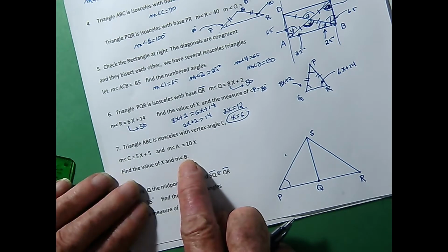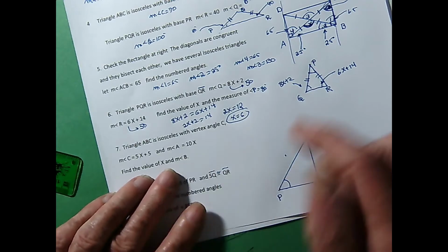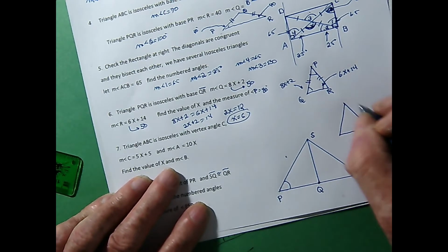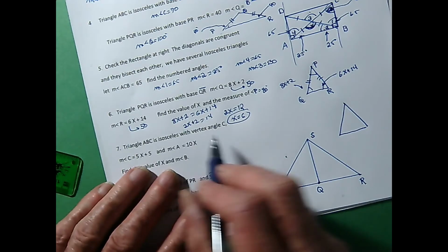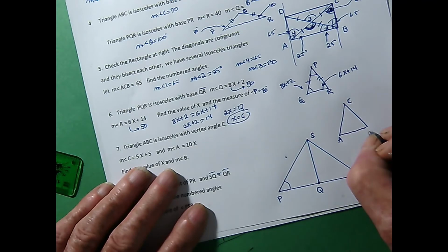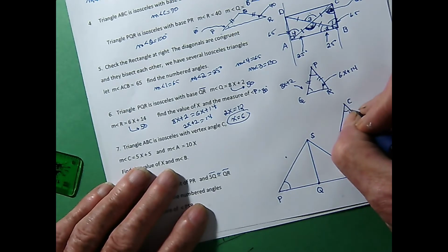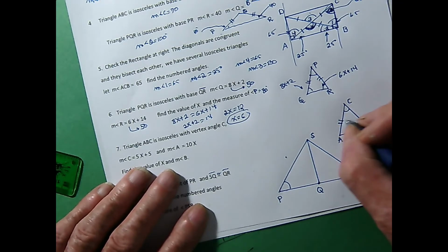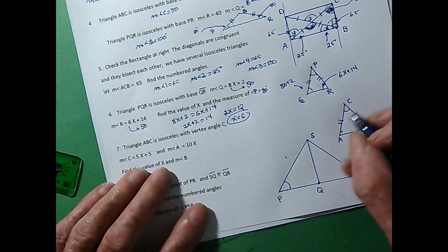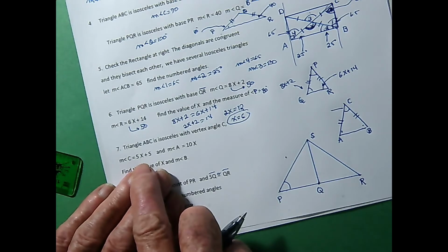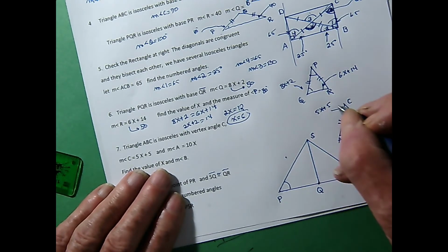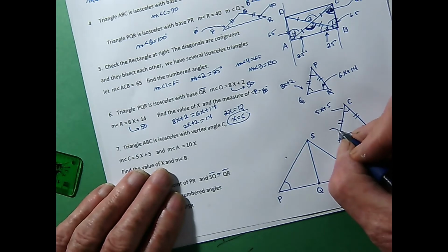Same kind of an idea here, but not exactly the same. Let me make another sketch. It talks about an isosceles triangle with vertex angle C, and it's triangle ABC. If this is my vertex angle, these are the legs. Here are the base angles. And what do I know for sure? Angle C is 5x plus 5. Angle A is 10x.